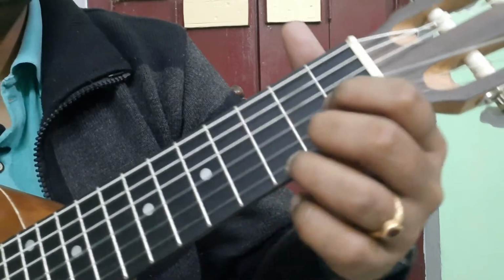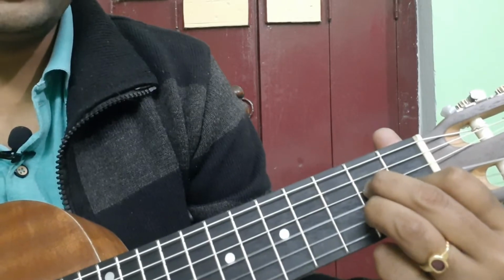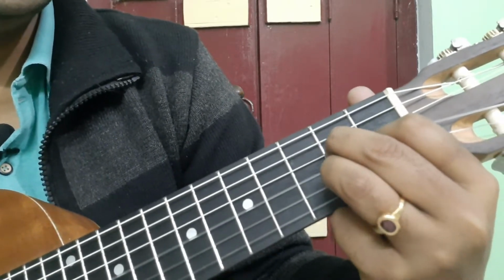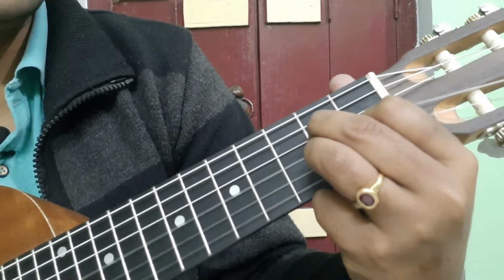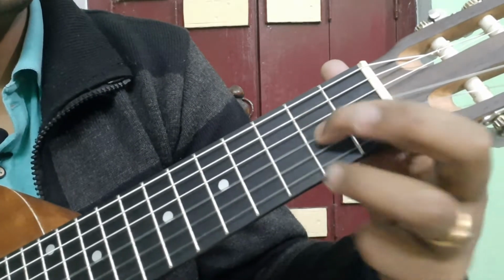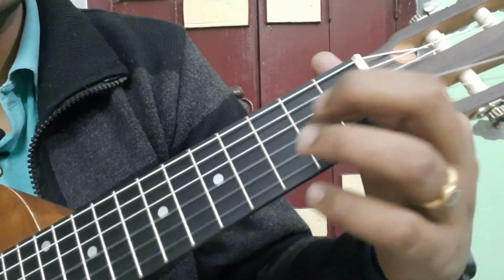Okay, let's take another one, D major to G major, right? So this is my D major chord, right? So from this D major chord to G major chord, there are two ways to go about it. You remember that we have this anchor finger placement here, right?